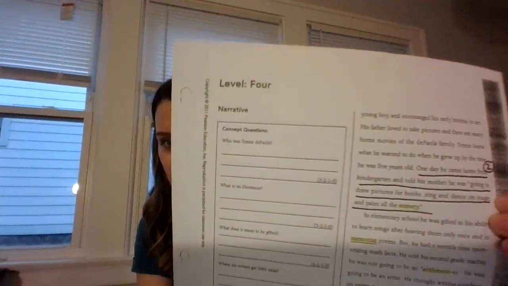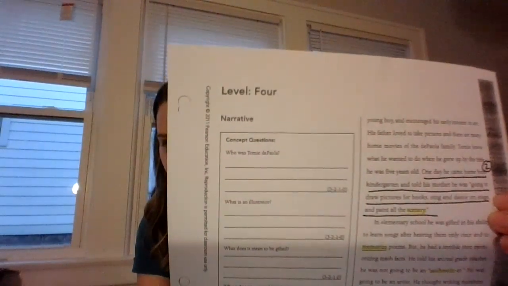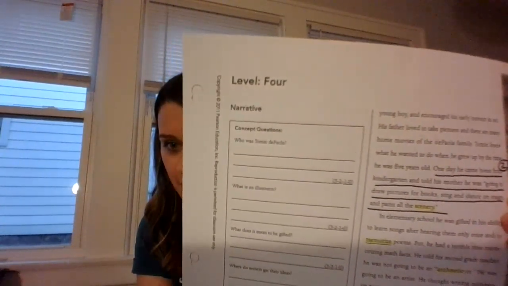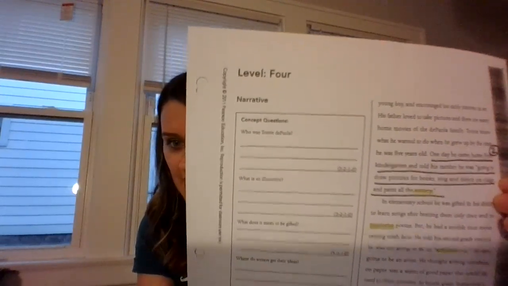I actually went back and underlined in my text where it said, one day he came home from kindergarten and told his mother he was going to draw pictures for books, sing and dance on stage, and paint all the scenery. So I could even put that into my own words and just say, he told his mom he wanted to be an author or an illustrator, sing and dance, and paint scenery.